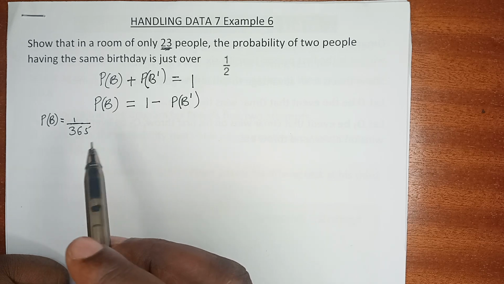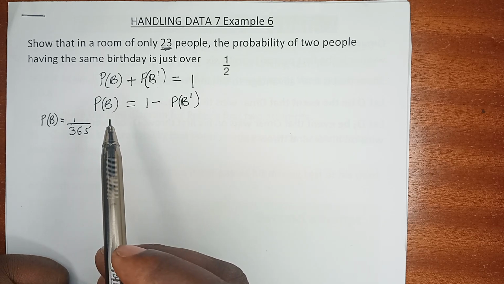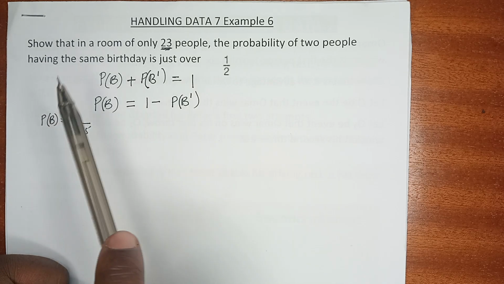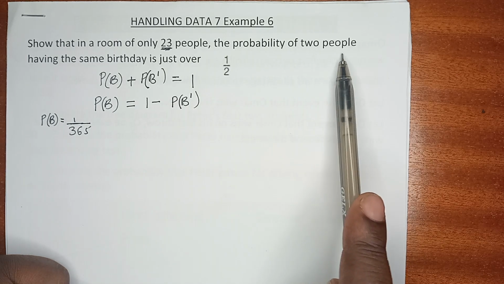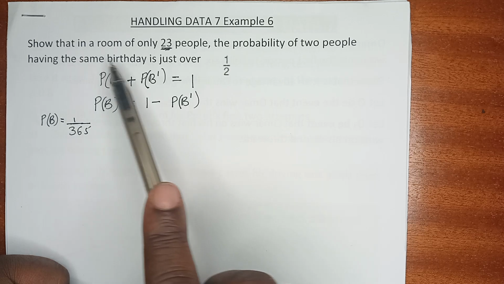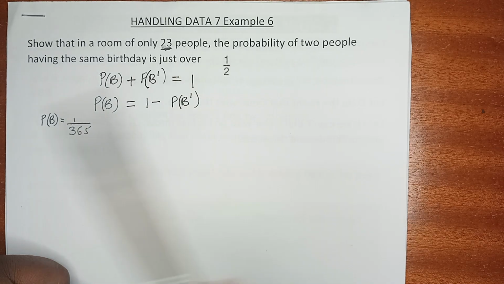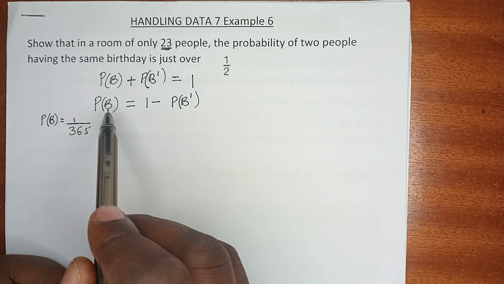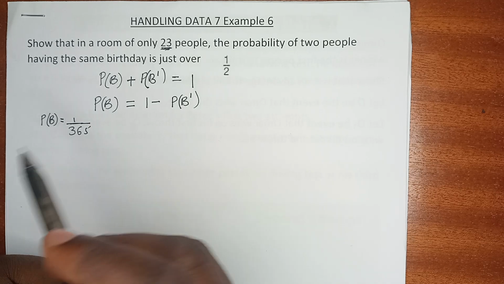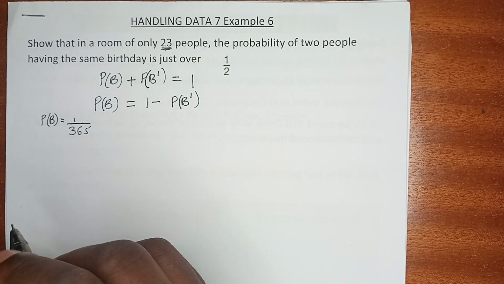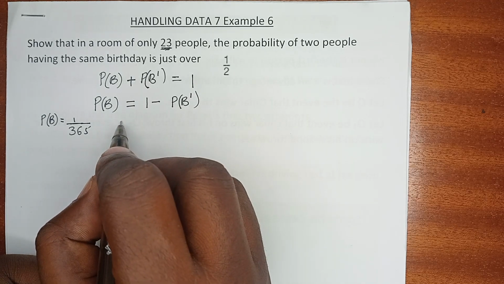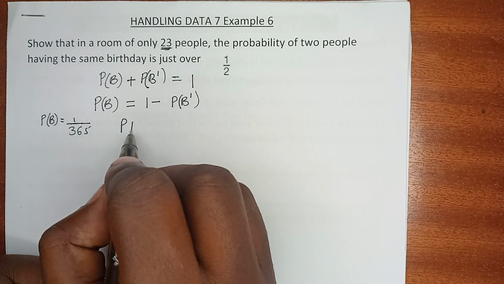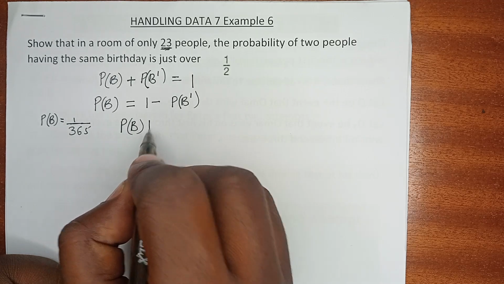But there is no way he's going to be born on 23rd of September. Why? Because the question is, show that in a room of only 23 people, the probability of 2 people having the same birthday is just over a half. And you can see the probability of having the same birthday is 1 minus the probability of not having the same birthday. So assuming now we pick the first character, the probability of having the same birthday is 1 minus.